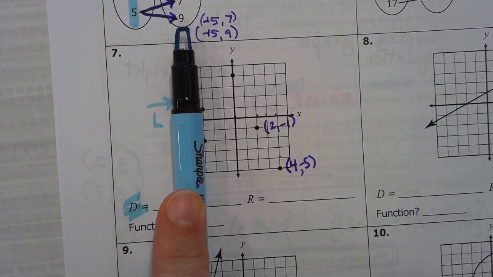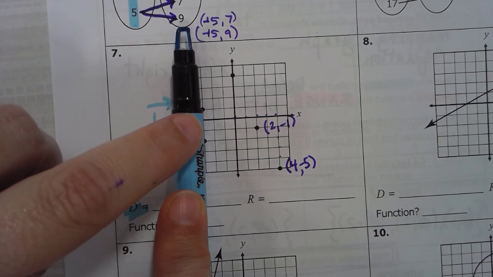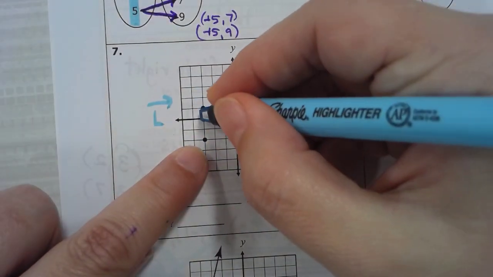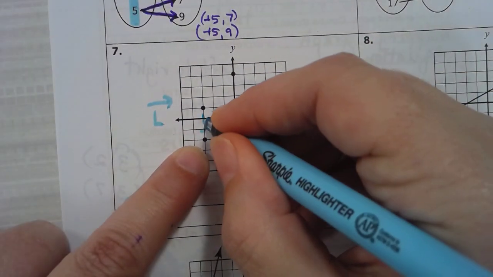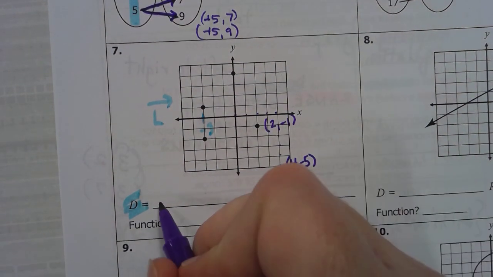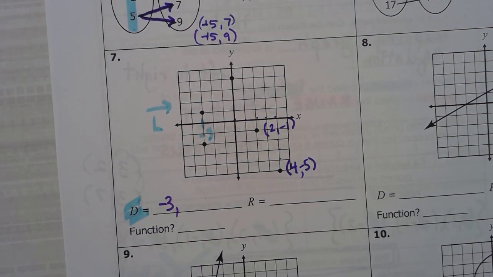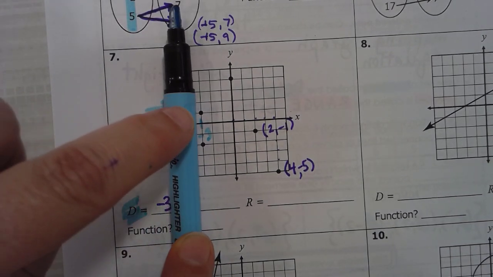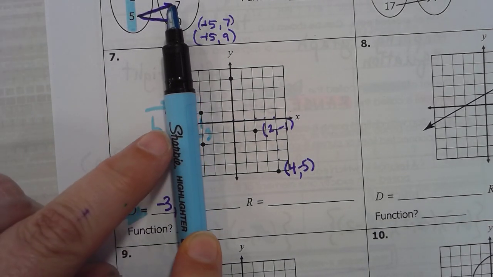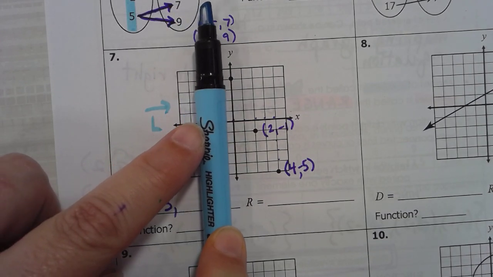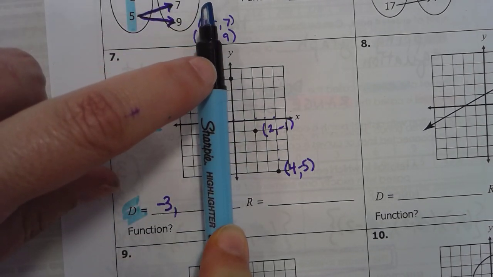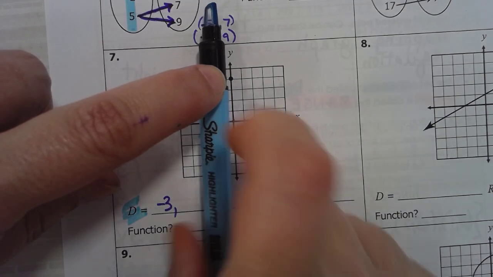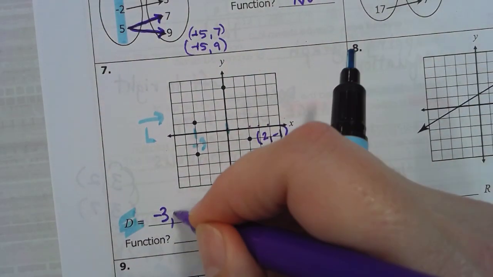What number is that point at? -3. So I don't care what the ordered pair is. All I care about is the domain. So I only need the X value, right? Which is where it crosses the X axis. So that's this number right here. -3. So -3 is my first value in the domain. Okay? And then I keep going. Now that counts for both of those two points. So I'm going to keep going until I come to the next point, which is way up here. What is that X value? 0. So I write that one next.